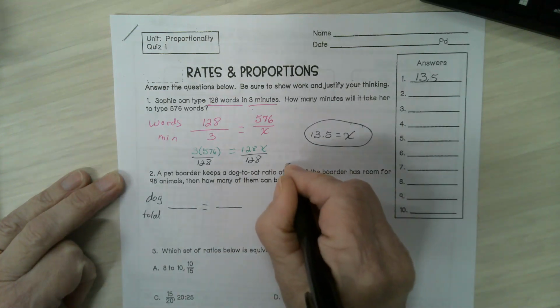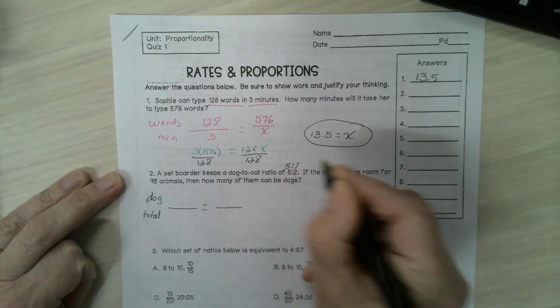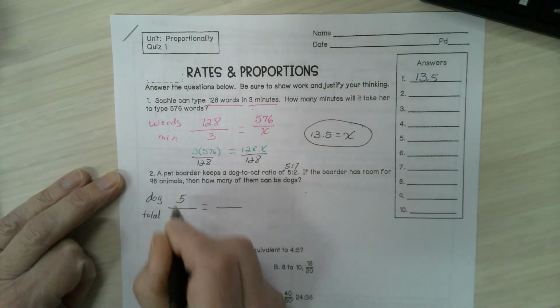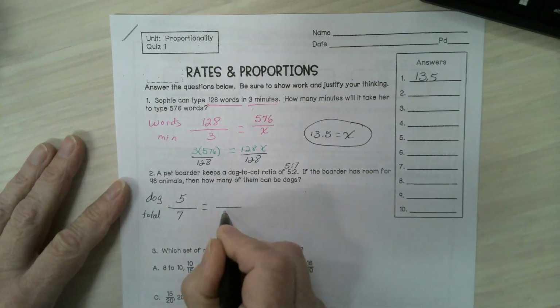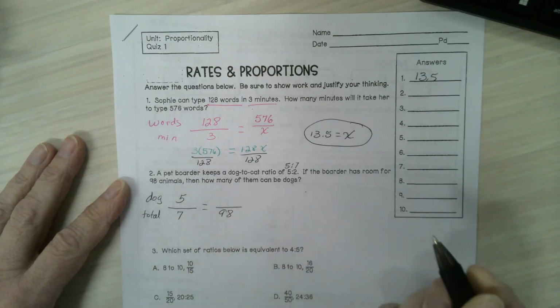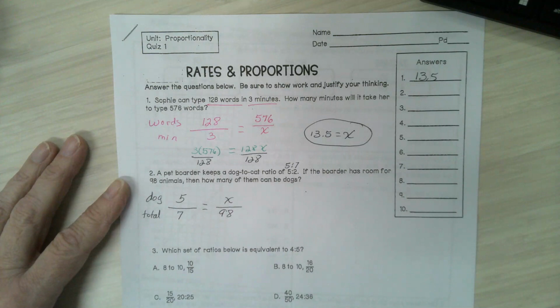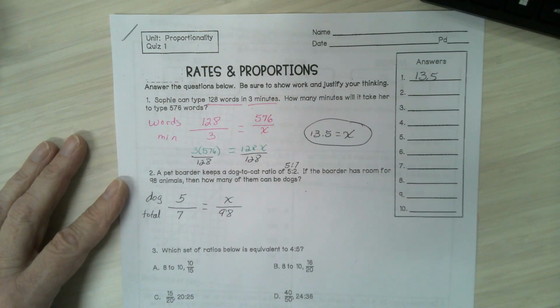But for total, it's going to be 5:7. Okay? 5 dogs to a total of 7 animals. Now in this shelter, you have 98 total. How many are dogs? I'm going to try to pause.